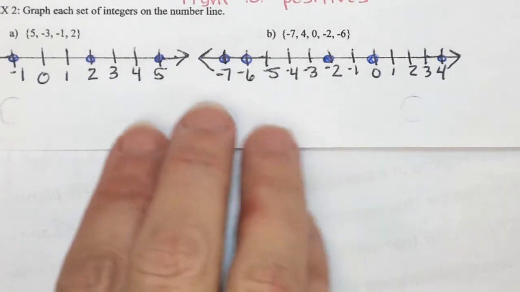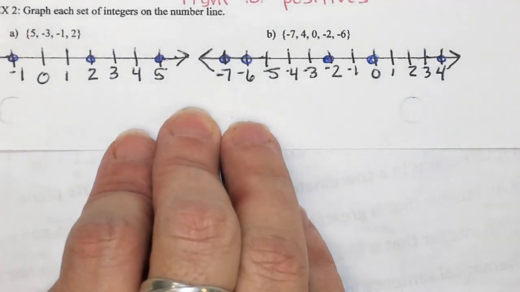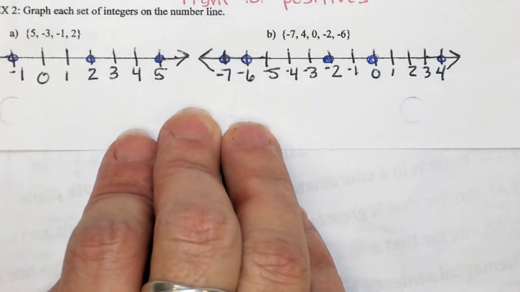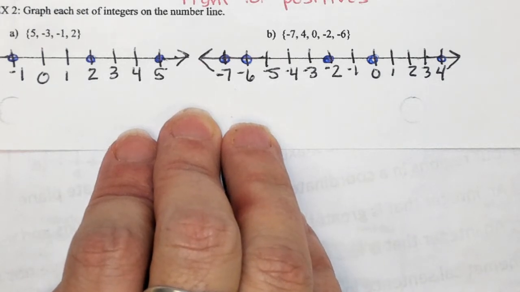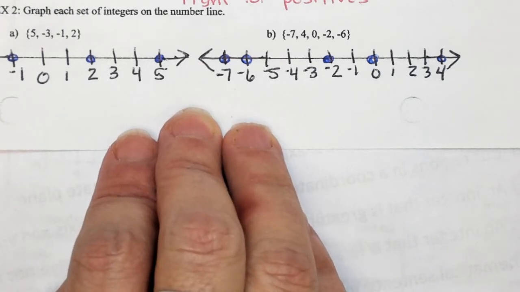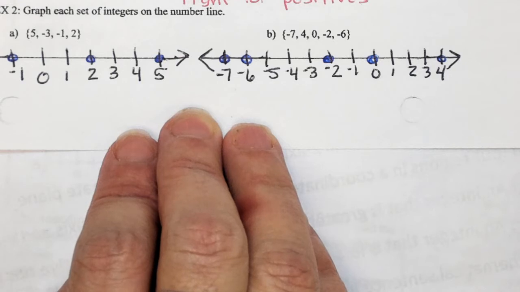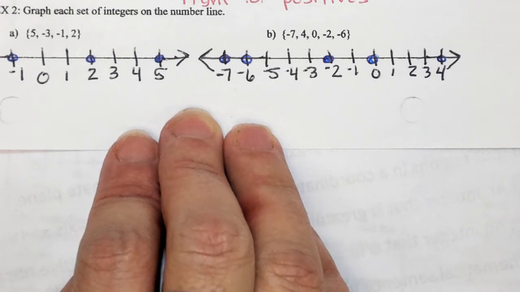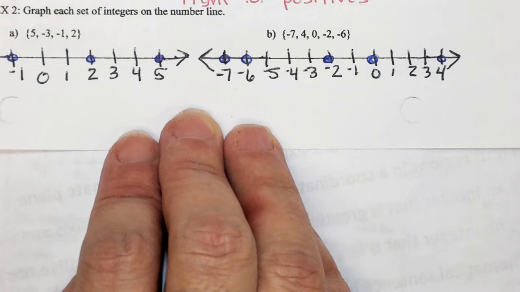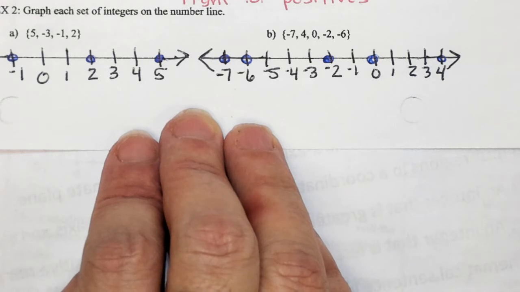Now while some of you are finishing up, basically what we're going to do now is start working on absolute value. And absolute value is very, very easy. I want you to think about this. If you run 4 laps around the track, and it's 1 mile, then you've run a positive distance of 1 mile.